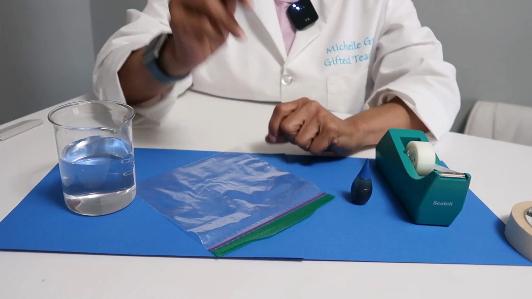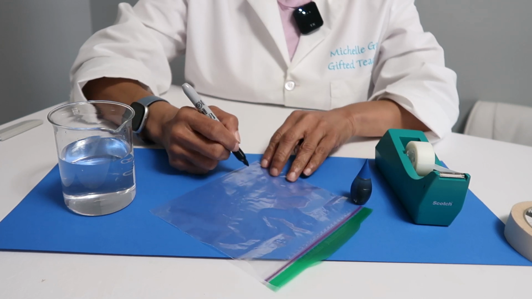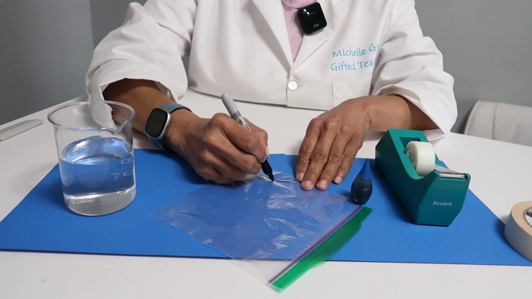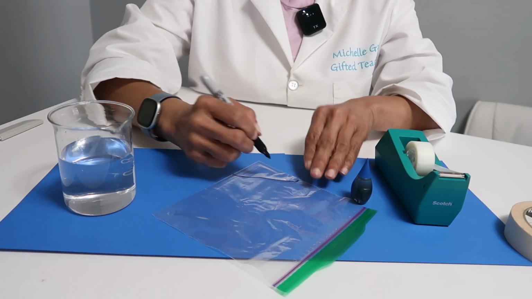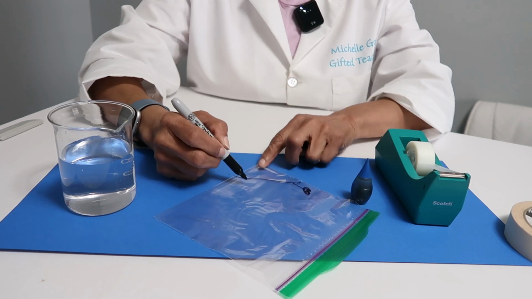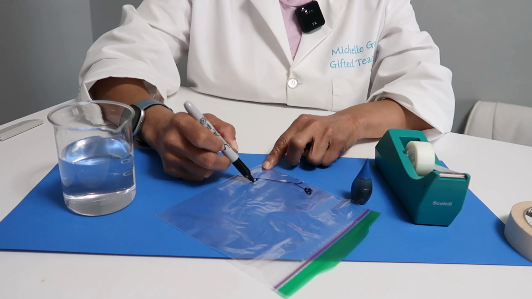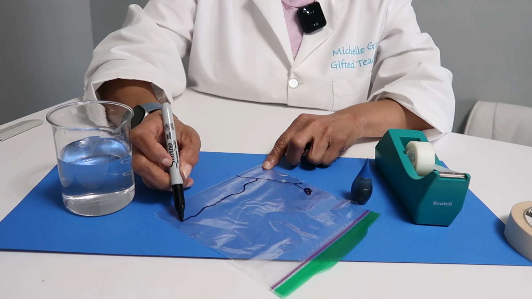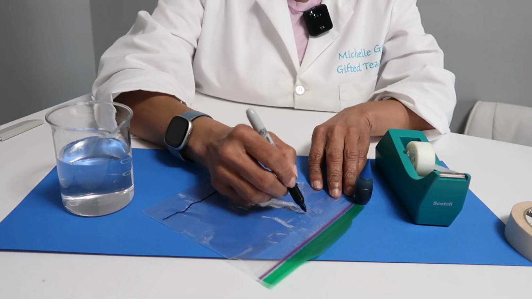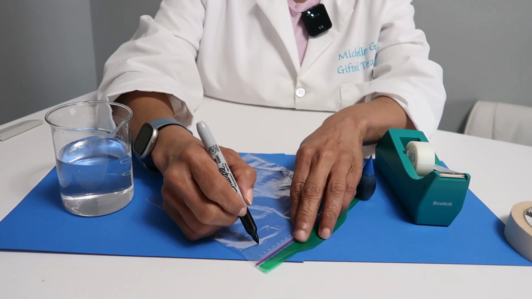First, take your marker and label your bag. So I'm going to put a slope for our hill and put a tree on top. We're going to put the body of water, where the water is collected, at the bottom. At the top, we're going to put the sun.